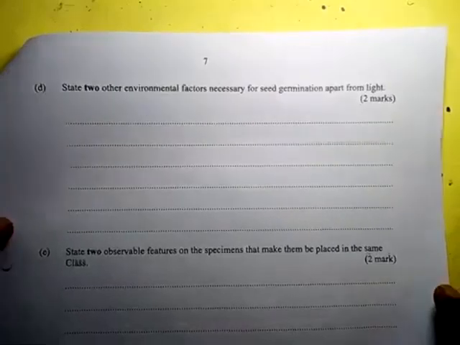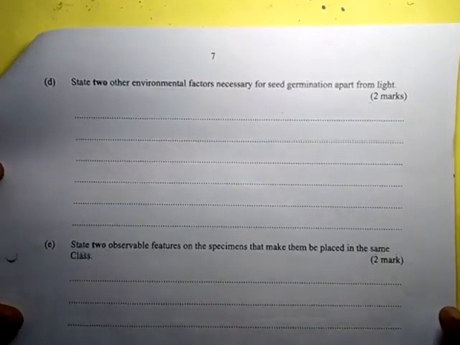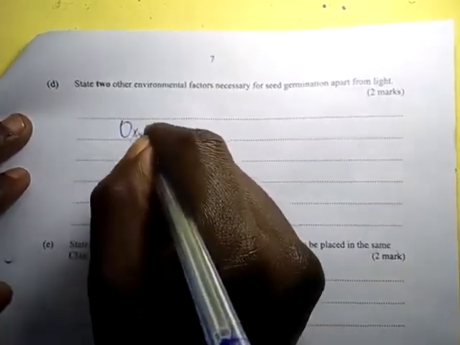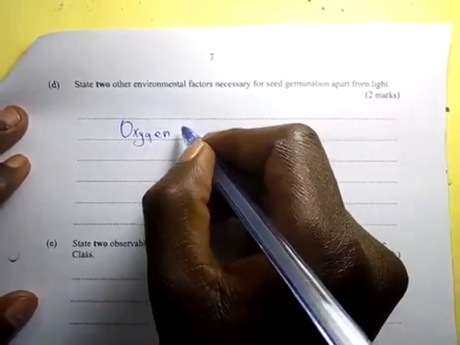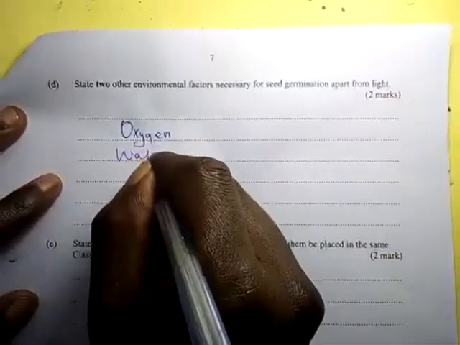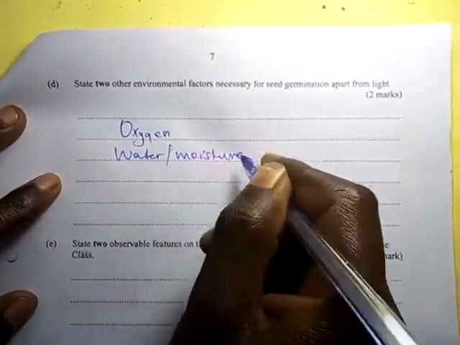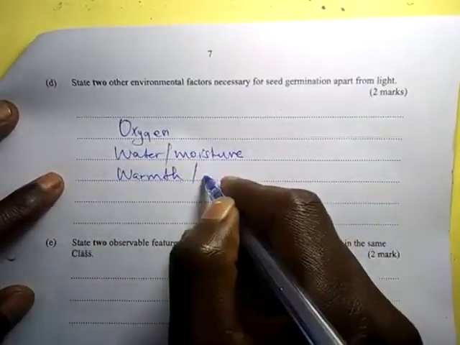In D, state 2 other environmental factors necessary for seed germination apart from light. These are the conditions necessary for germination: oxygen, water or moisture, warmth or optimum temperature.